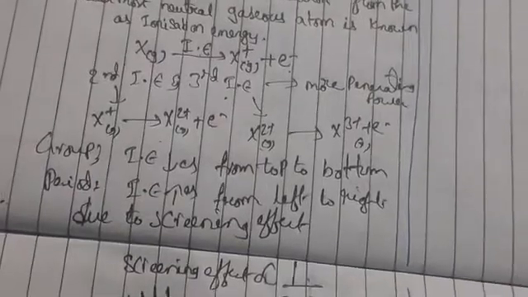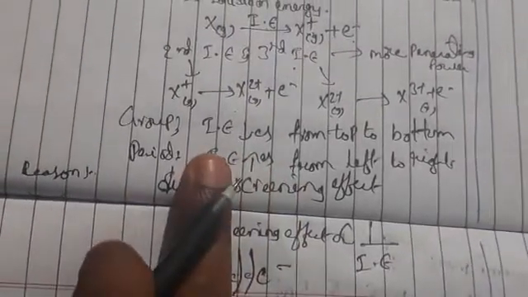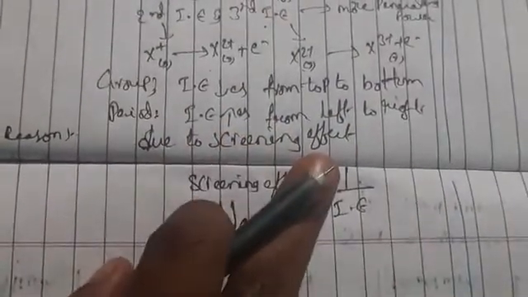Due to the presence of the screening effect, ionization energy decreases in a group from top to bottom and increases in a period from left to right in the periodic table. So due to the screening effect only, all this happens. So this is about ionization energy.